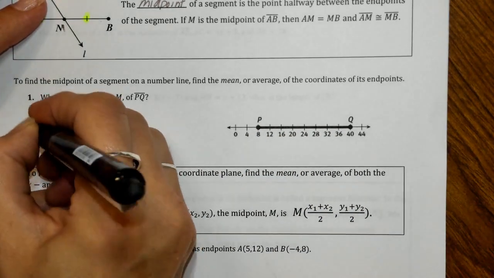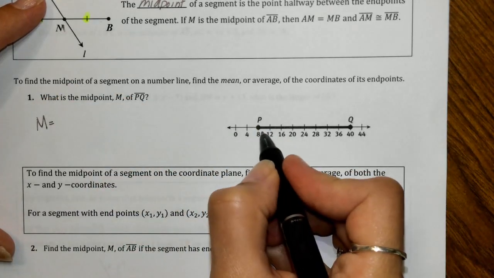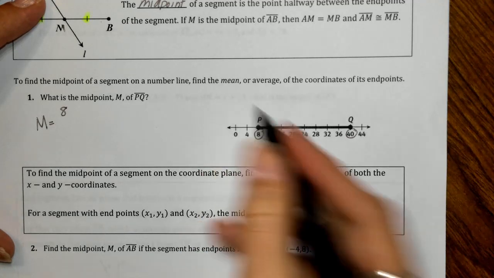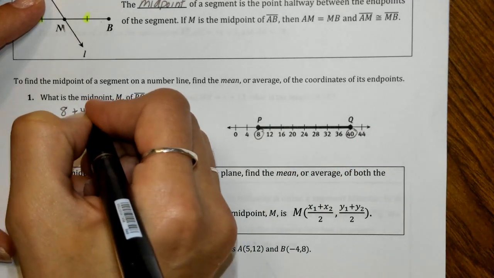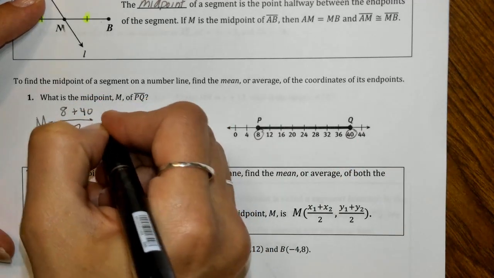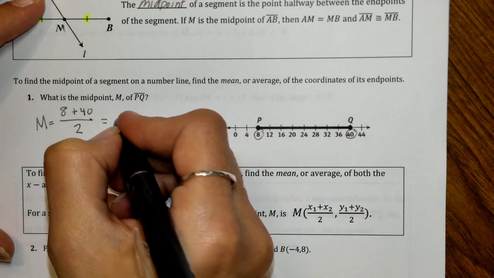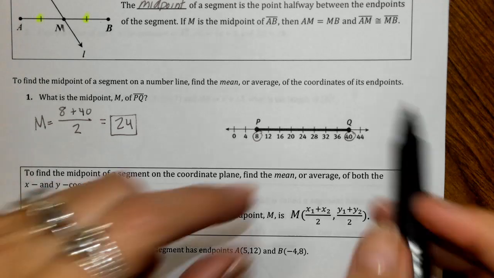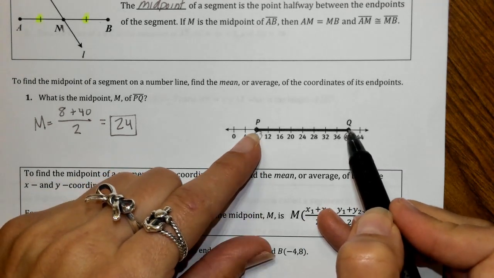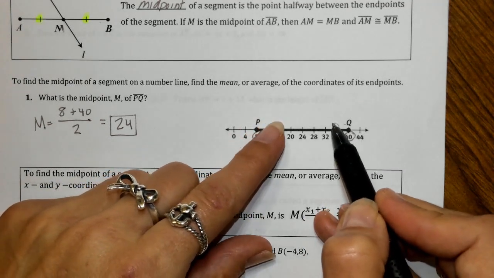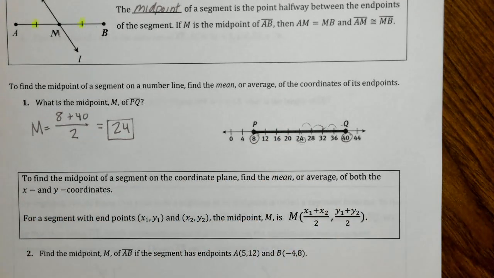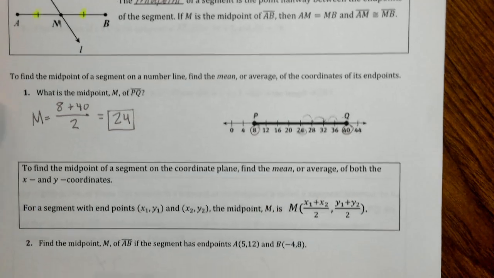So here, your midpoint: we take the coordinates 8 plus 40, 8 for P, 40 for Q, and divide by 2. 48 divided by 2 gives us 24. And again, if we have the number line, you can keep bouncing, 2, 3, 4, and figure out where they meet, but it doesn't always work that nicely.